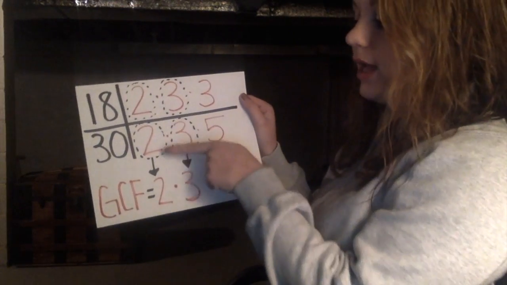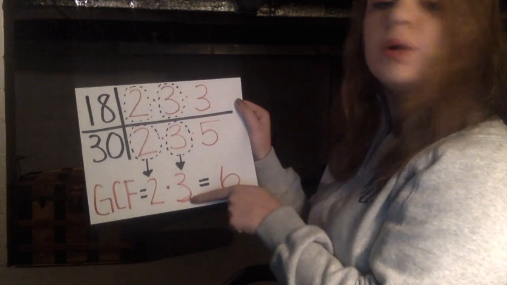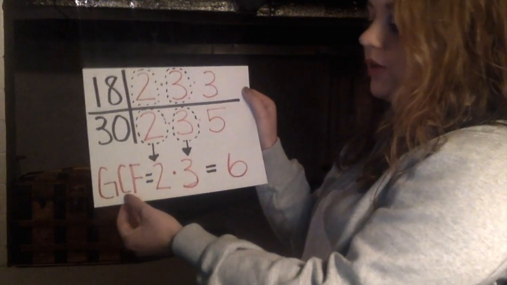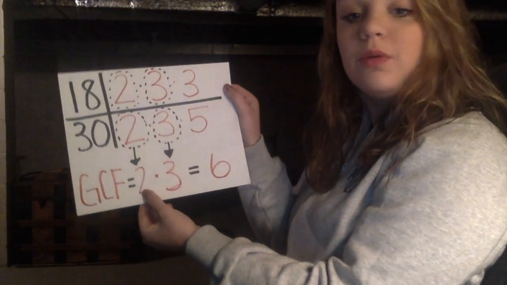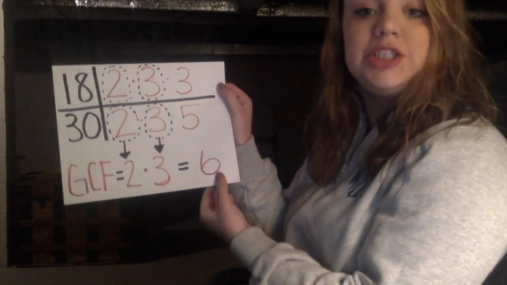So 2 and 2, we'll bring these down since they're in common, and 3 and 3, we'll bring these down. 3 and 5 are not in common, so we leave them out. To find the GCF, we're going to multiply the two factors that we found that are in common, the 2 and the 3, to get a GCF of 6.